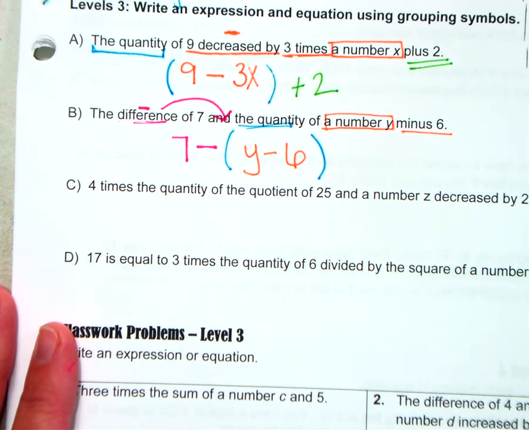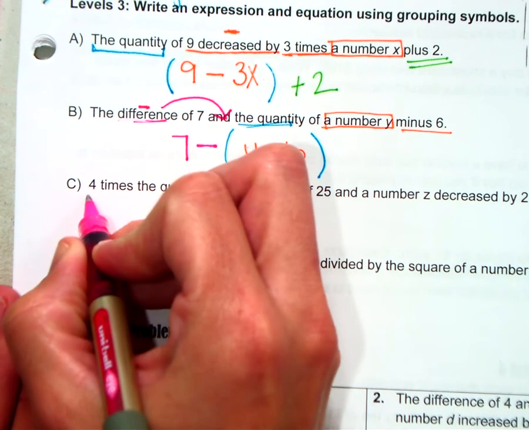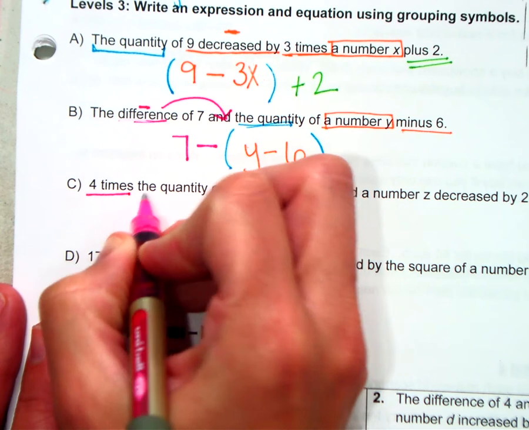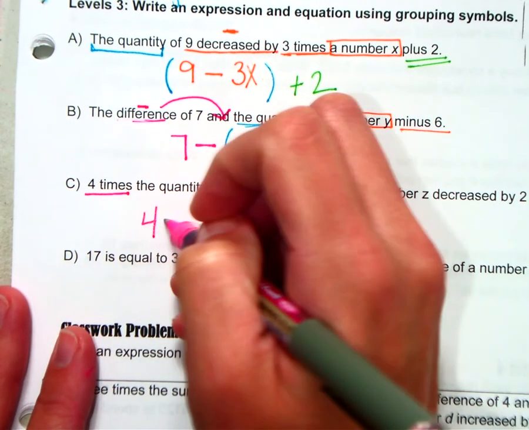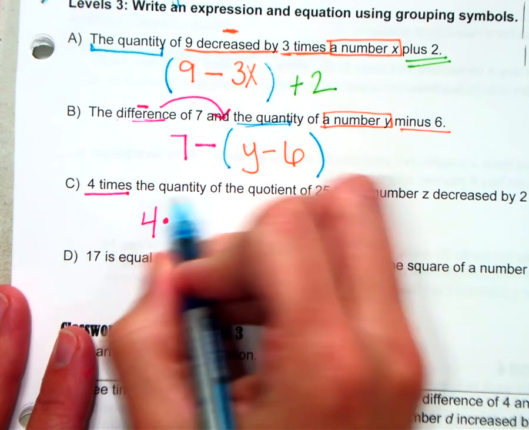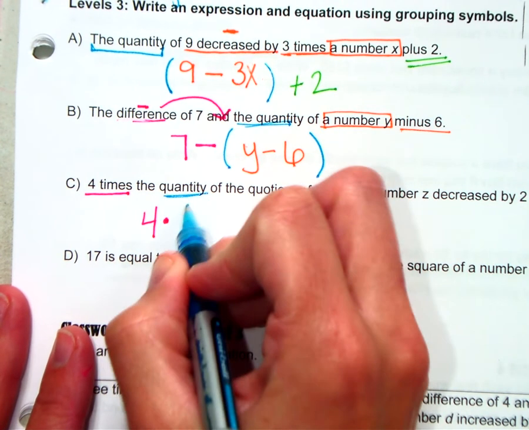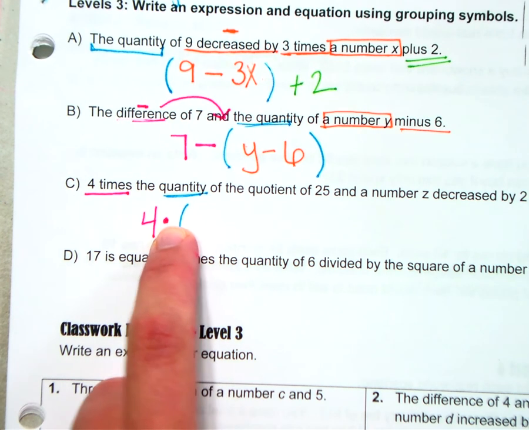All right, moving on. Let's try another one. This one's pretty straightforward at the beginning. 4 times the quantity. So now, again, I would do 4 times, and the quantity tells me put a parentheses. Now, same thing is true about this dot right here.